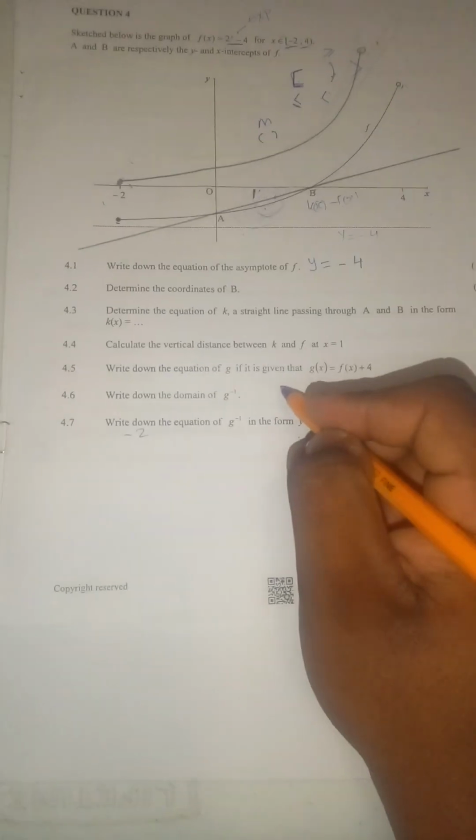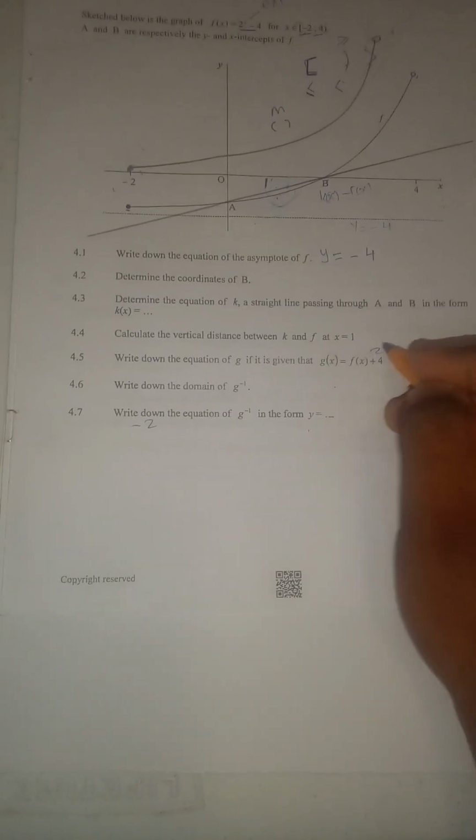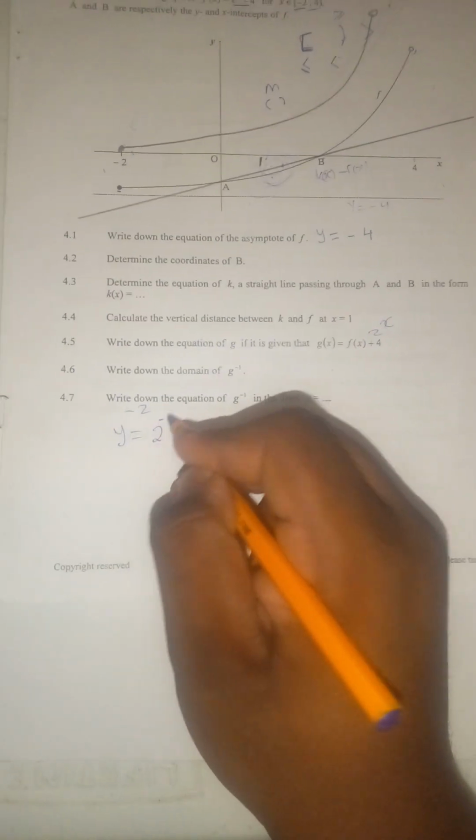So now I'm gonna do things slowly. I'm gonna find the y coordinate at -2 and the y coordinate at 4, using simple substitution. Let me start at -2. The equation of g was 2 to the power of x. So when I substitute, it is 2 to the power of -2, which is equal to 1 over 4. At x equals -2, I have -2 and 1 over 4.